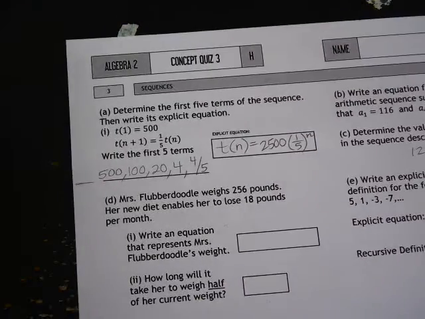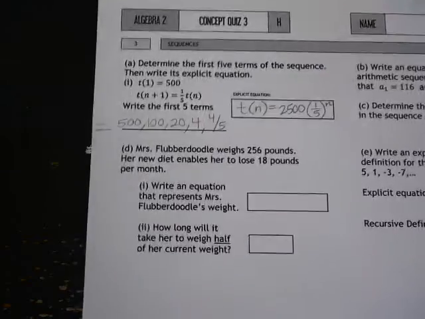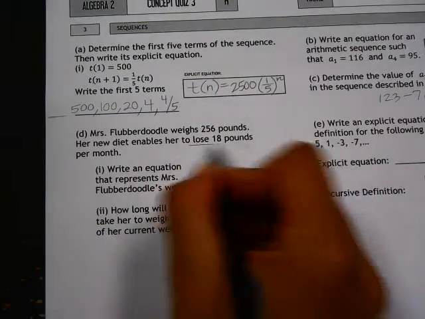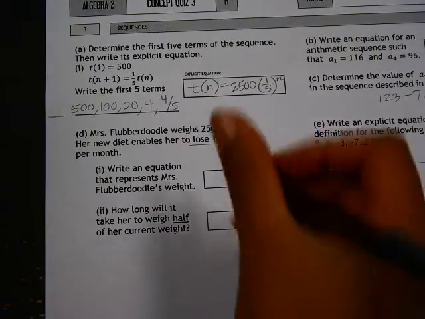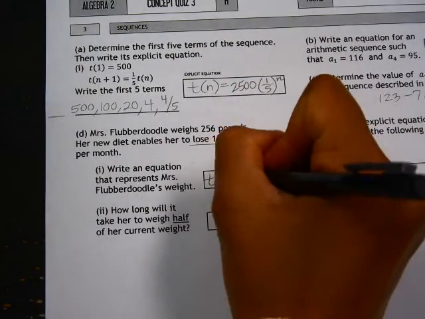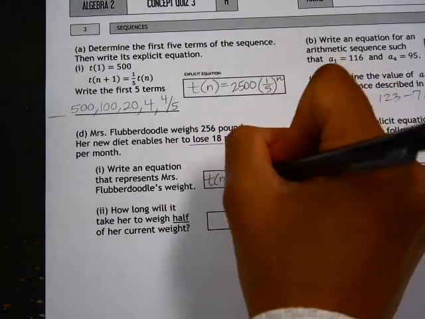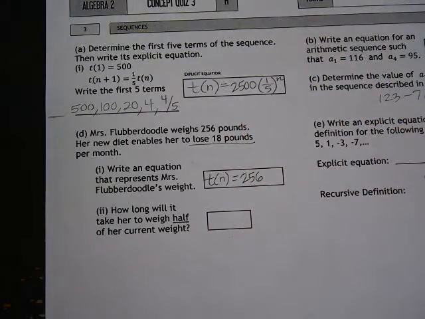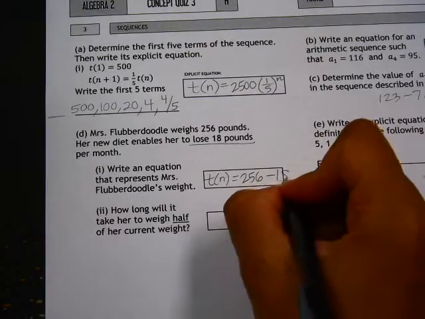On part D, Mrs. Flubberdoodle weighs 256 pounds. Her new diet enables her to lose 18 pounds per month. Write an equation that represents her weight. So T of n equals, starting at 256 pounds and losing 18 pounds per month.